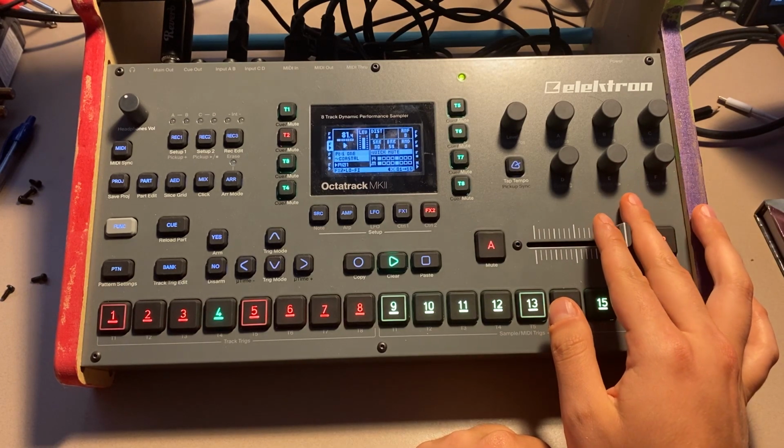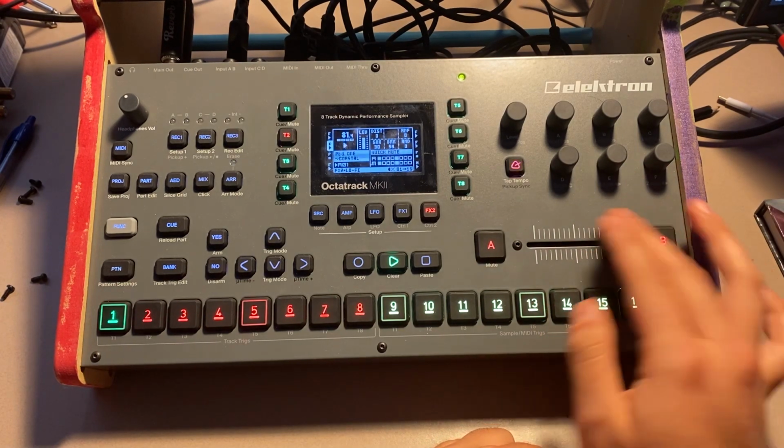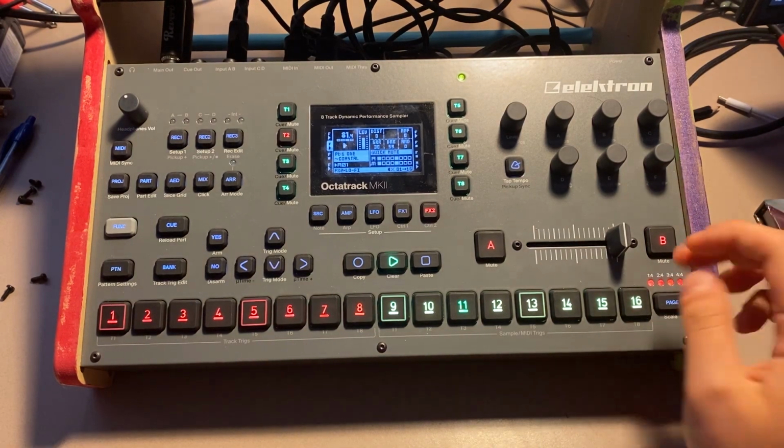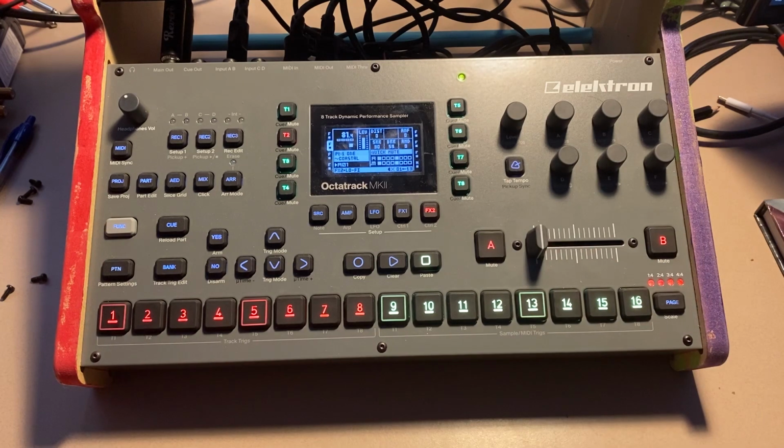This is what I mean about it not being in sync sometimes. Yeah, sometimes if you slam it back, it'll come back around, but you get it, right?